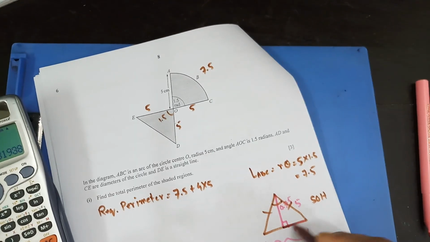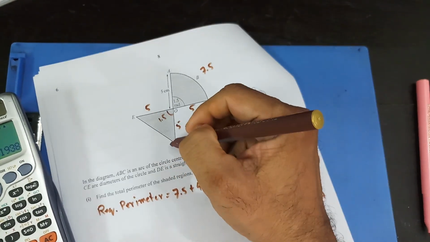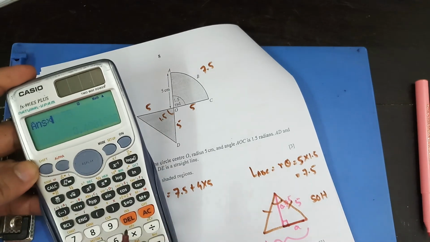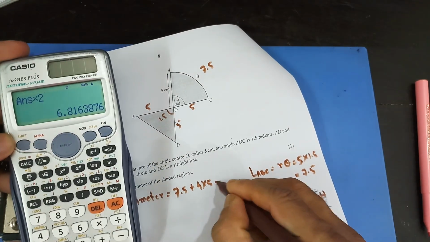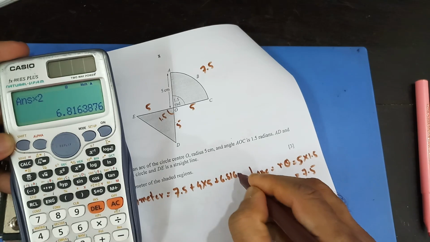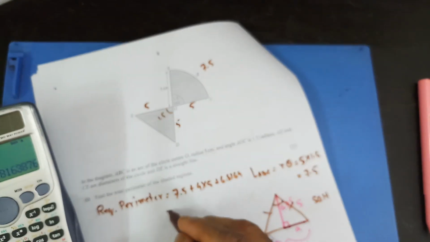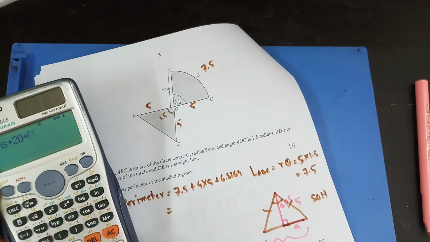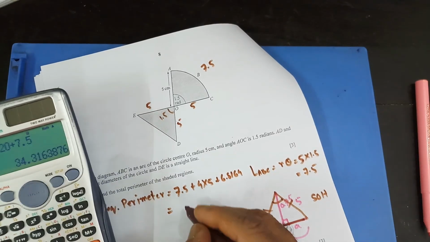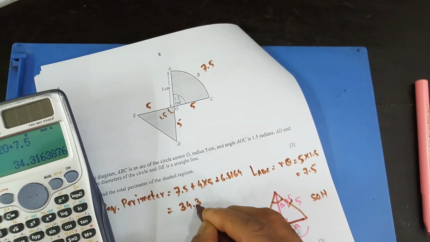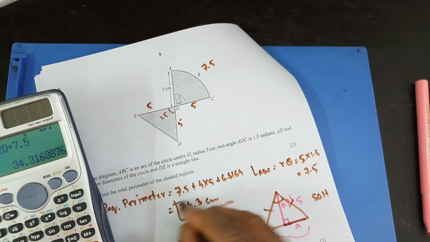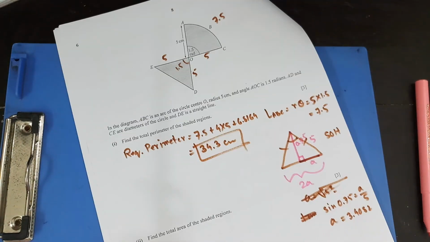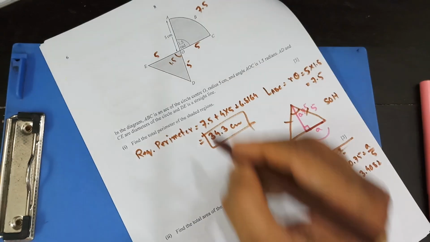That's A, but I need 2A, because this part is A, so this whole ED is 2A. So times 2, that's going to be plus 6.8164. So the perimeter is going to be that plus 20 plus 7.5. I got 34.3 centimeters in 3 significant figures. That's the perimeter. Now find the total area of the shaded region.